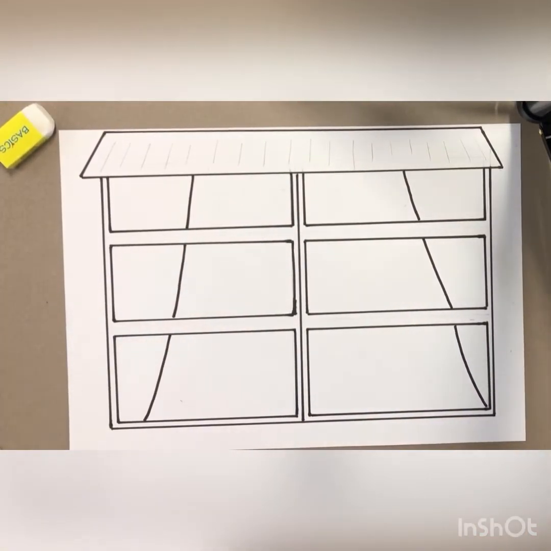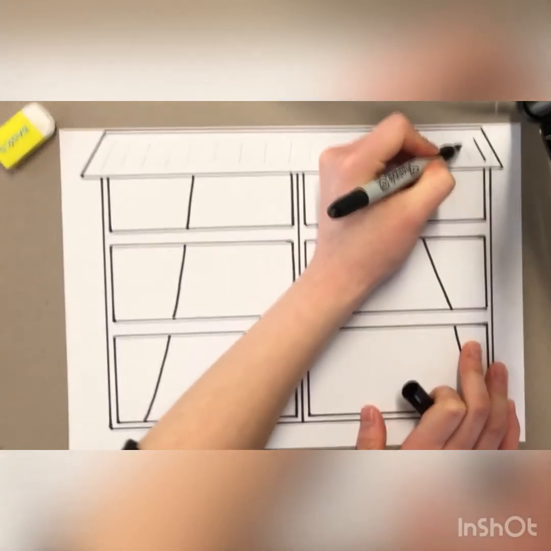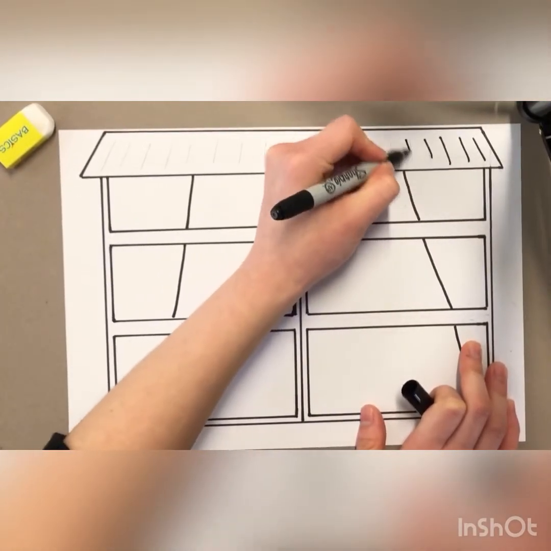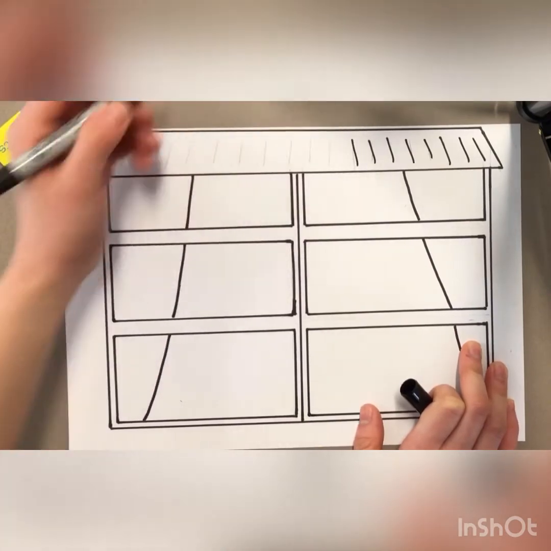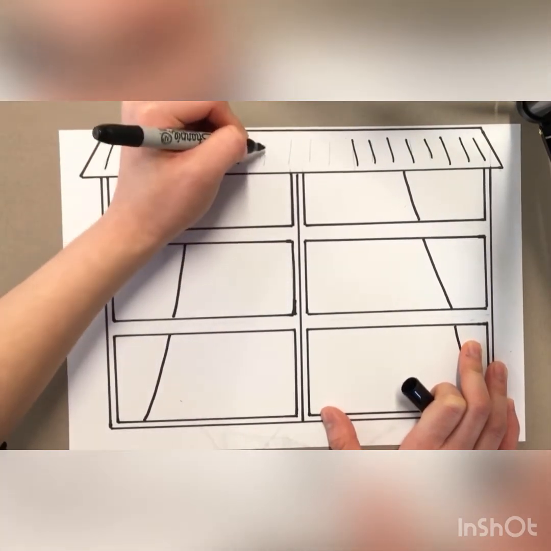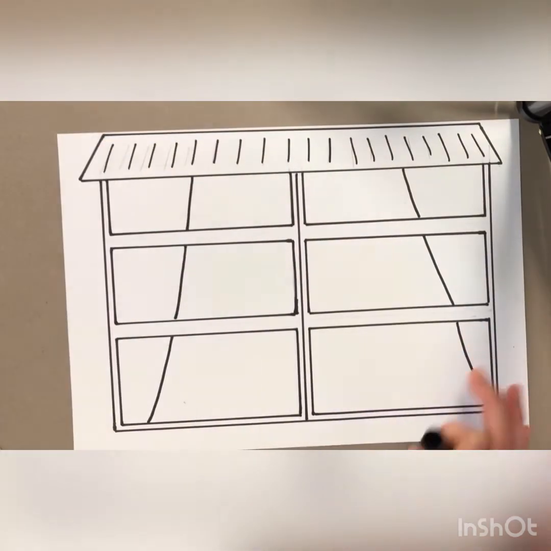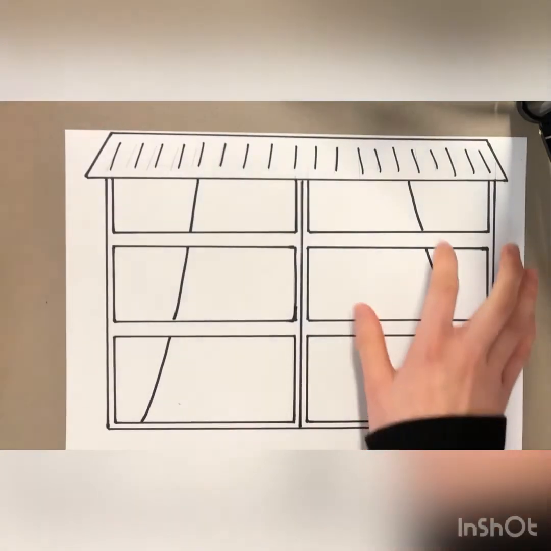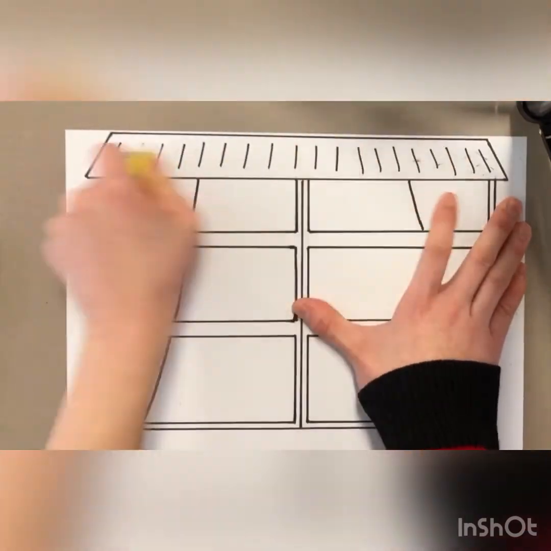Realized, forgot to do these markings. Okay. And erase these as well.